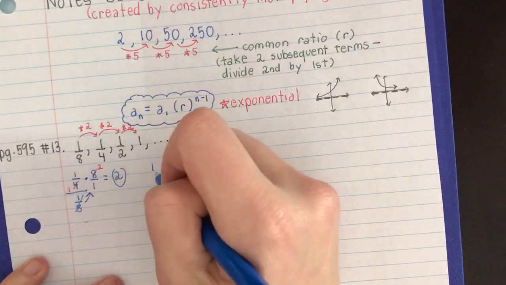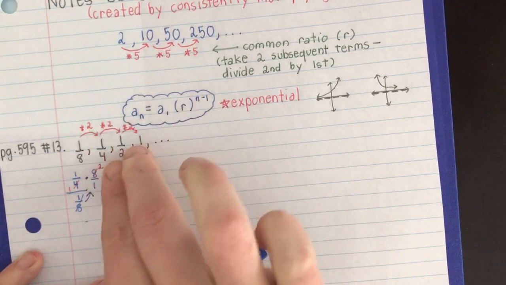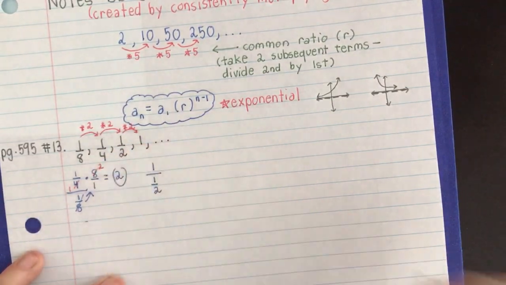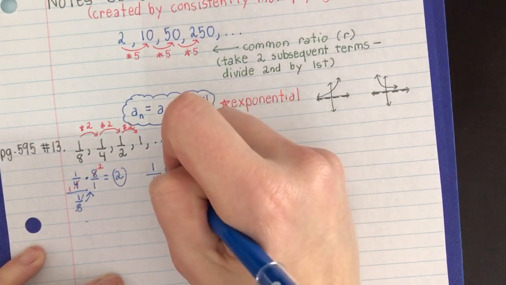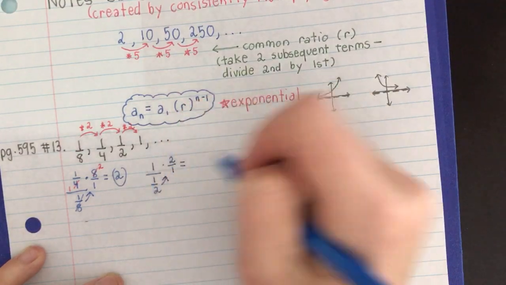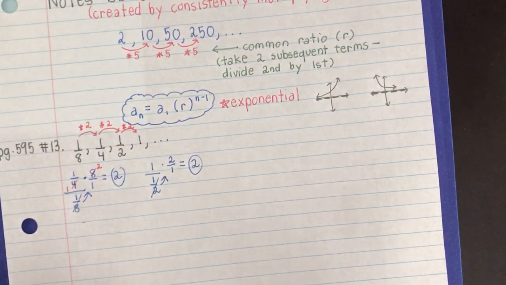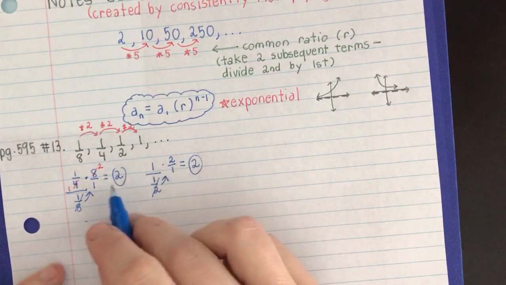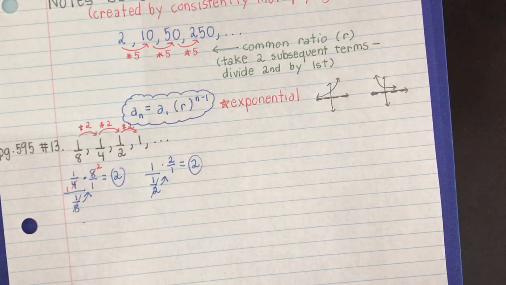Let's just take another. How about 1 divided by 1/2? Those are two subsequent terms, so take the second divided by the first. So 1 divided by 1/2, remember, multiply by that reciprocal, so 2 over 1. And again, 1 times 2 over 1 is going to become 2. So as we assumed and imagined and predicted, 2 is our common ratio.